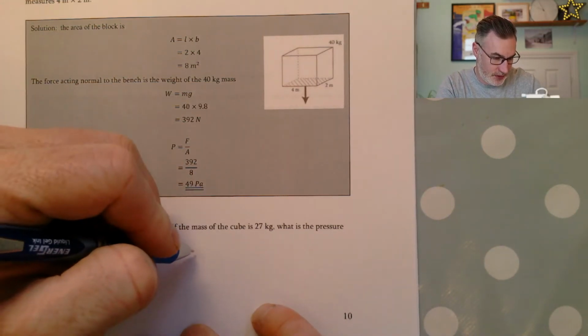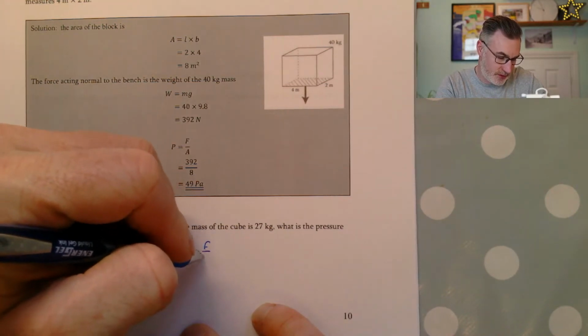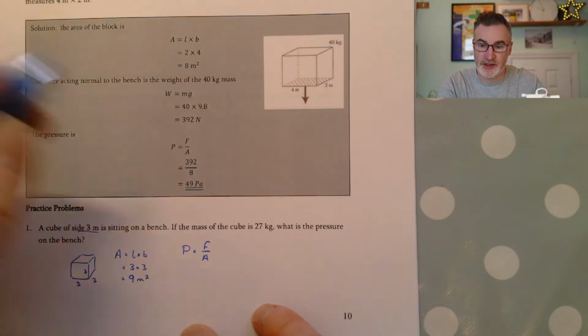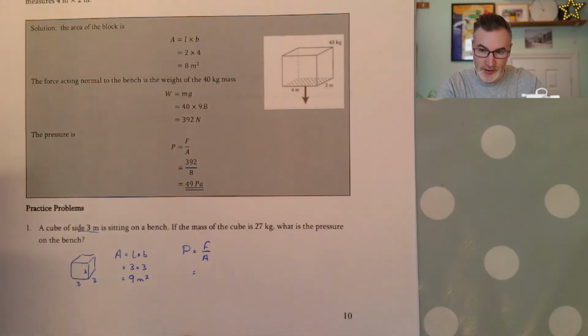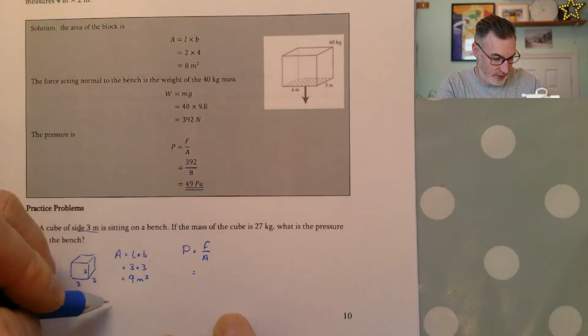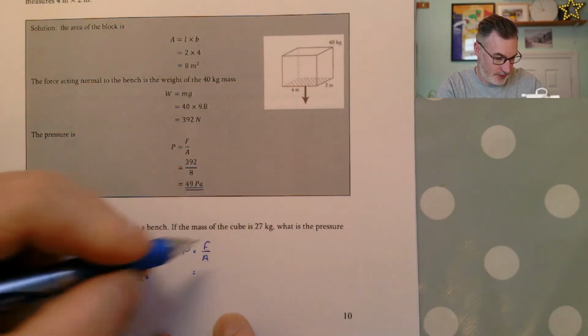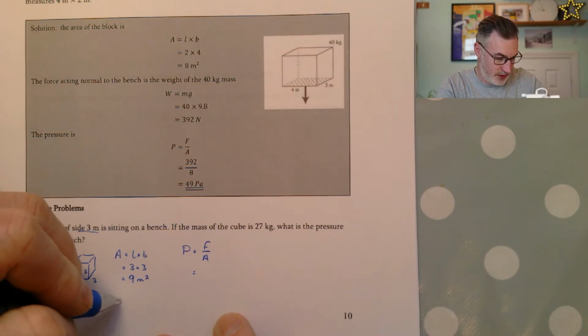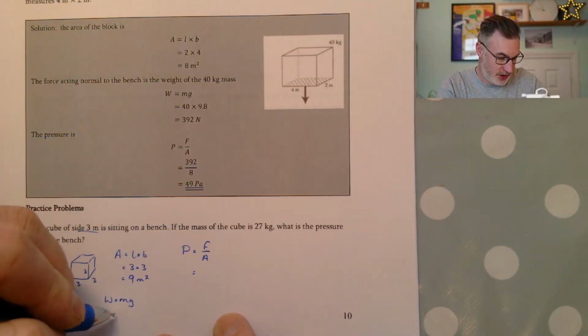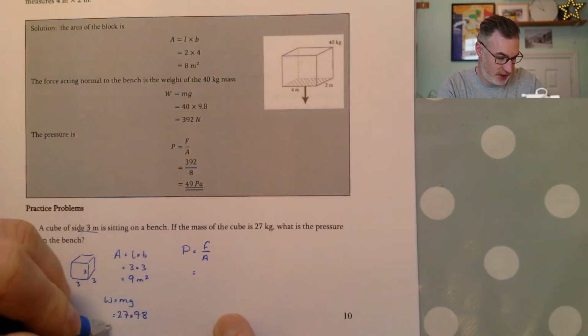And then pressure is equal to force over area. We'll then have the force, which is going to be W equals mg, 27 times 9.8.